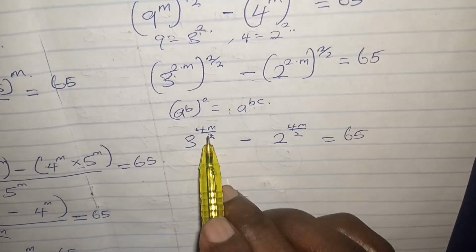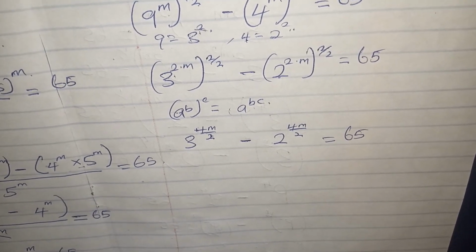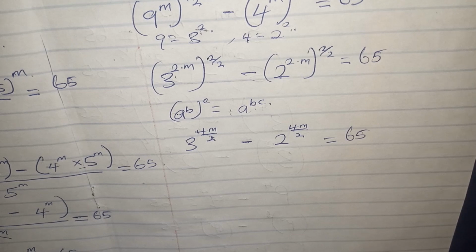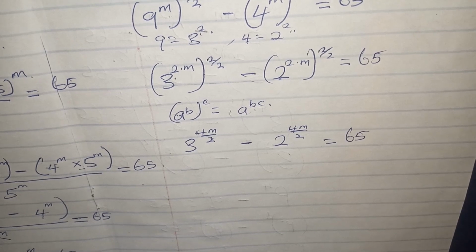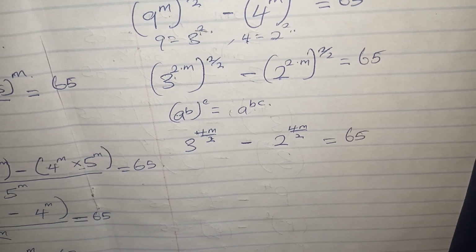Some may say let us easily cancel that. We can do that, but it's going to make this question look complicated to solve. We can still solve it like that, but let me show you this other one.